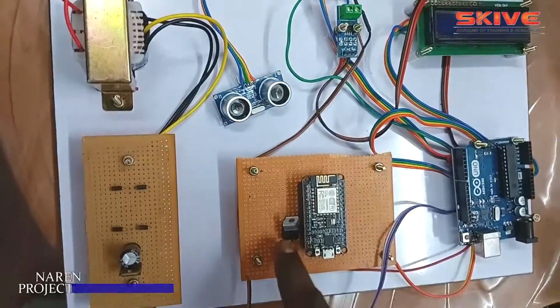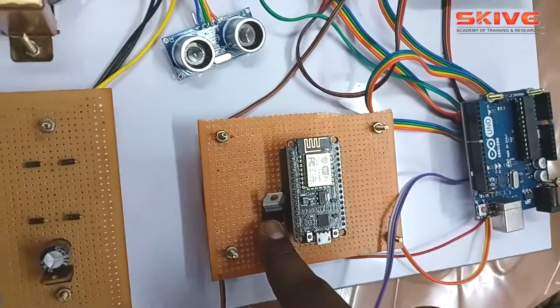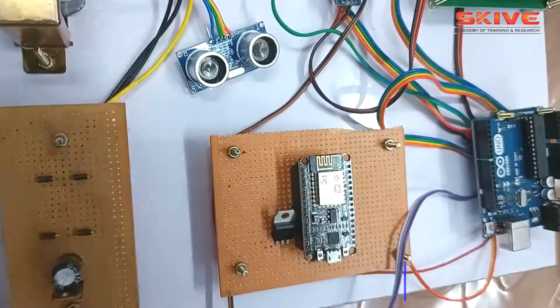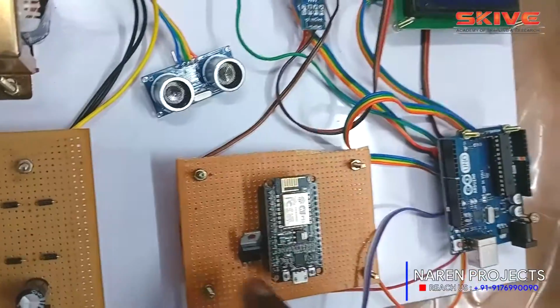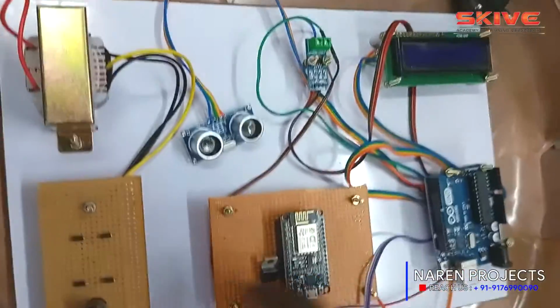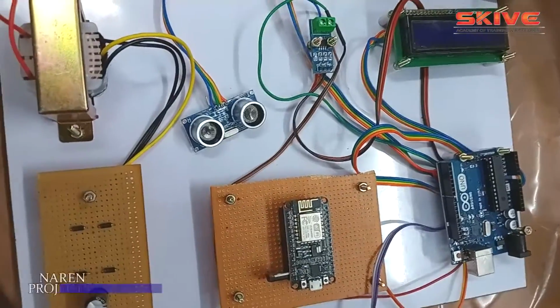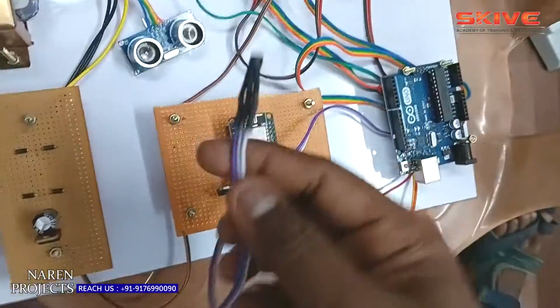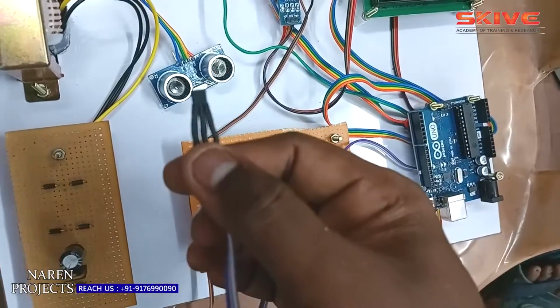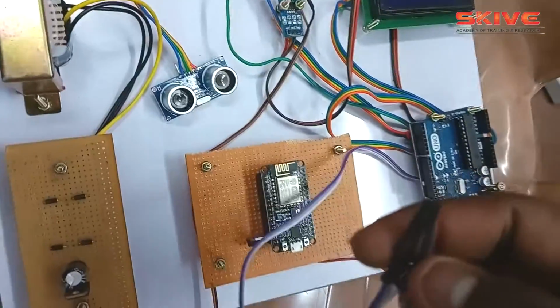And here we can see the 7812 regulator and the 7805 regulator. For the NodeMCU, we will be powering using 5 volt, so we will be using the 7805 regulator. So that's all about the hardware description. And here we see the LM34 temperature sensor, which is used to measure the temperature of the transformer.